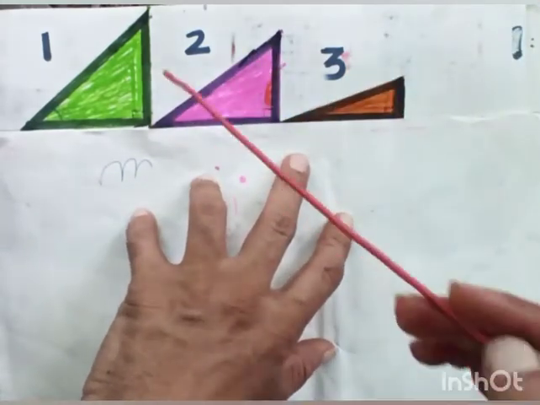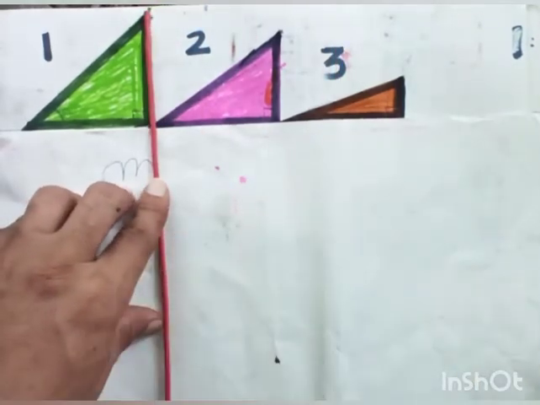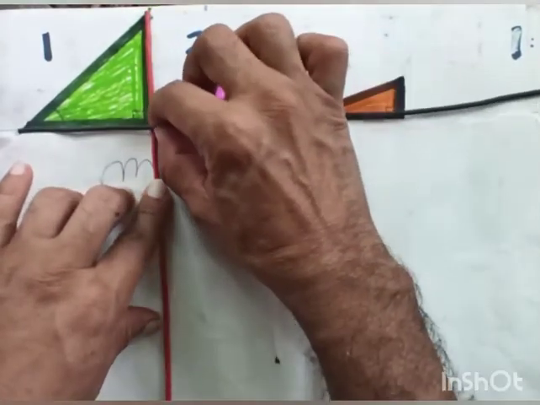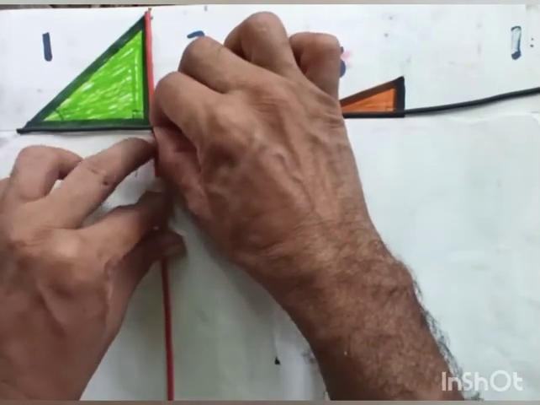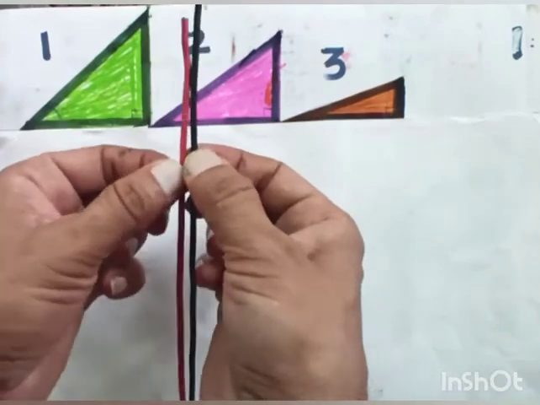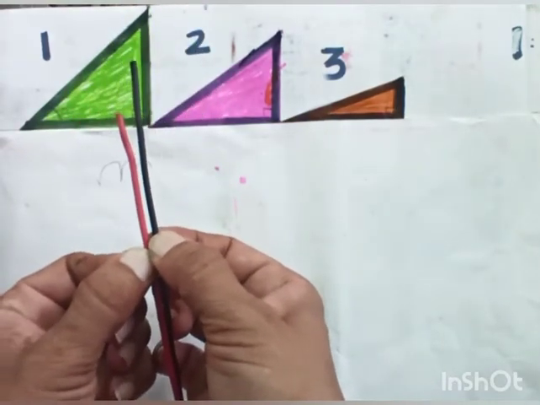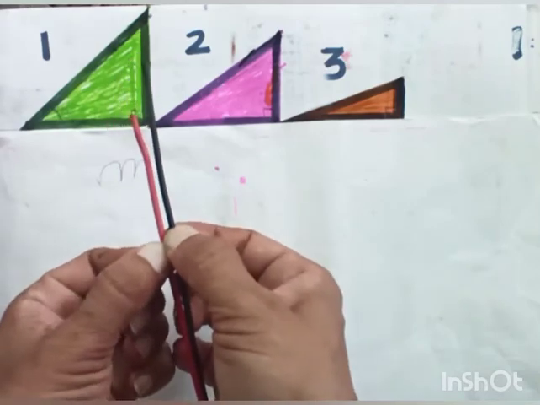Suppose I use this red wire as the y-axis and the black wire as the x-axis. I'm trying to measure the distances between x and y. If I compare these two, you see the x distance, which I've taken as black, is bigger, while the y distance is less. So that makes a big difference.